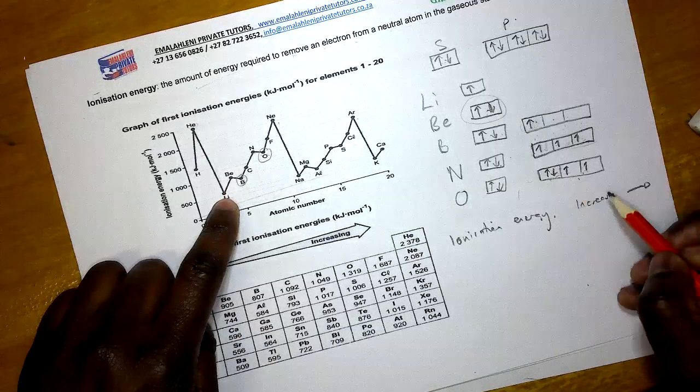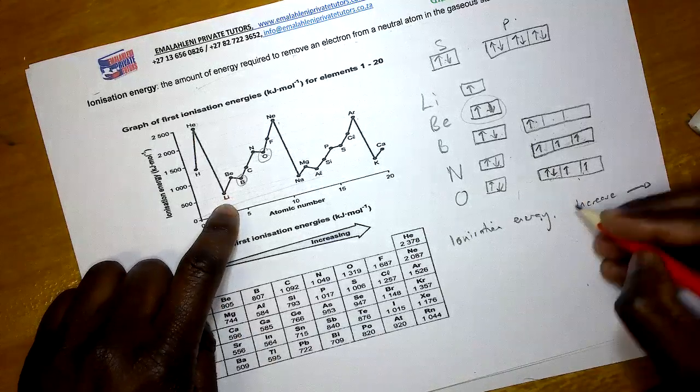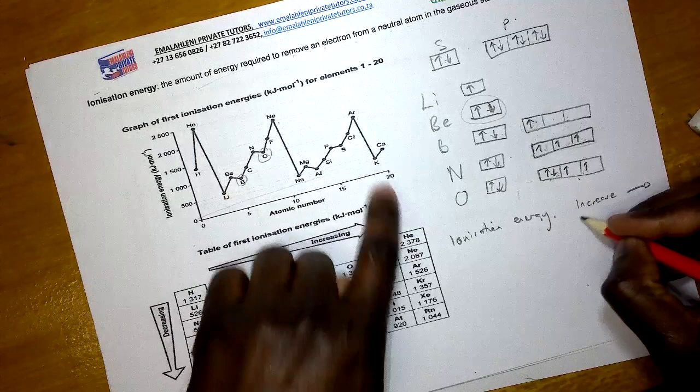But what happens to it down the group? As you can see, it's decreasing.